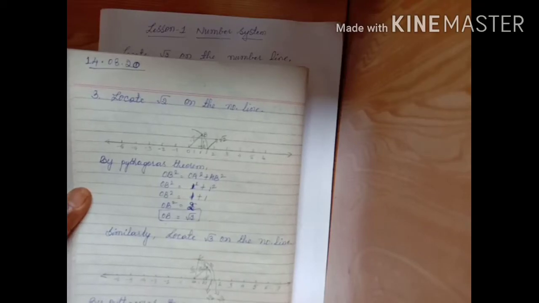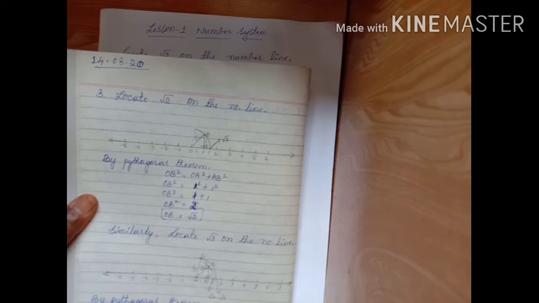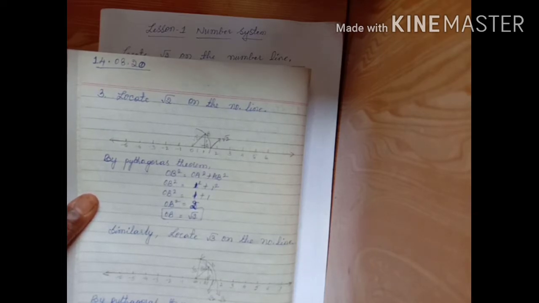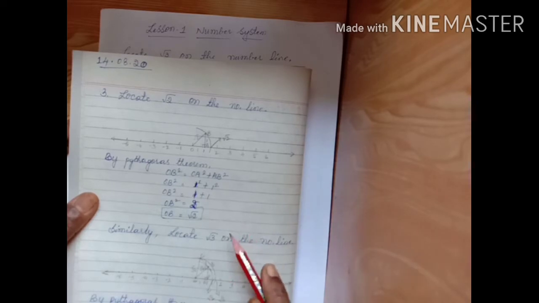Hello children, in the last class I sent you the first lesson notes, and I explained some of the topics. I have covered almost all of the lesson, but I have not done the constructions. I have given them in the notes but have not explained how to construct them, so I am explaining that now. Now see here, I will show the pages I already sent in the notes.